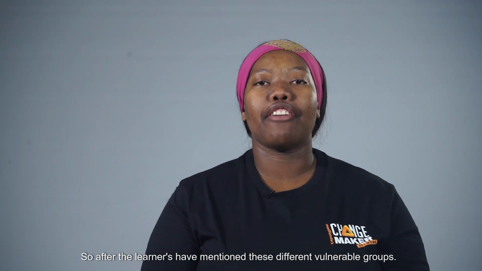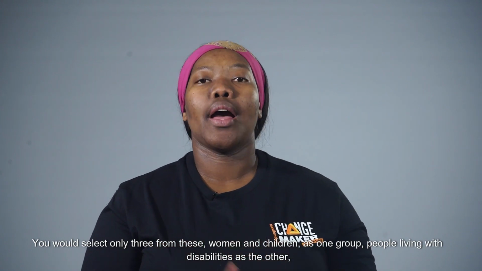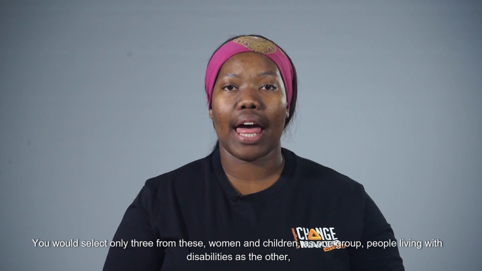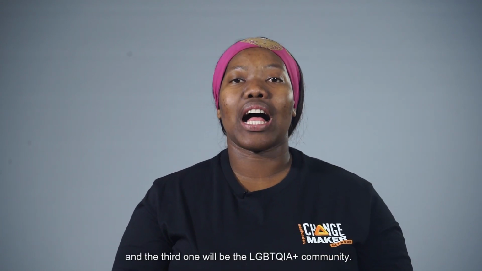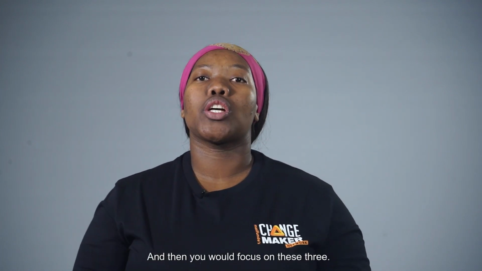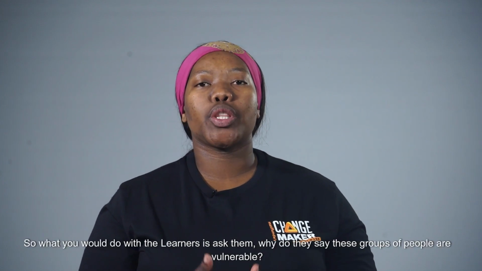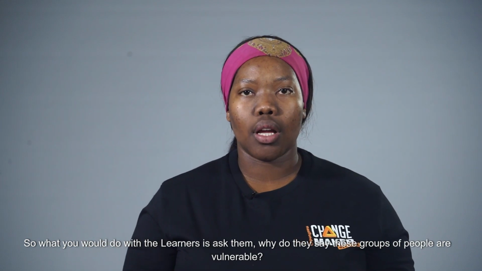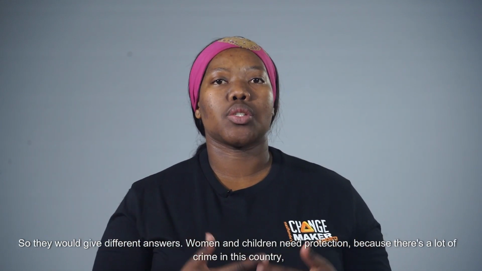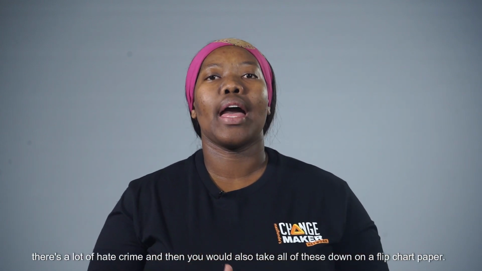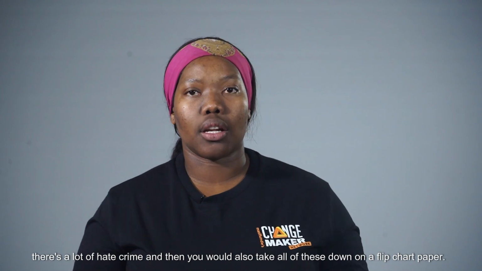So after the learners have mentioned these different vulnerable groups, you would select only 3 from these: women and children as one group, people living with disabilities as the other, and the third one will be the LGBTQIA+ community, and then you would focus on these 3. So what you would do with the learners is ask them, why do they say these groups of people are vulnerable? So they would give different answers. Women and children need protection because there's a lot of crime in this country, there's a lot of hate crime, and then you would also take all of these down on a flip chart paper.